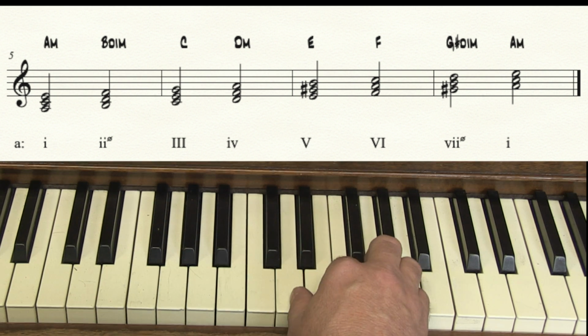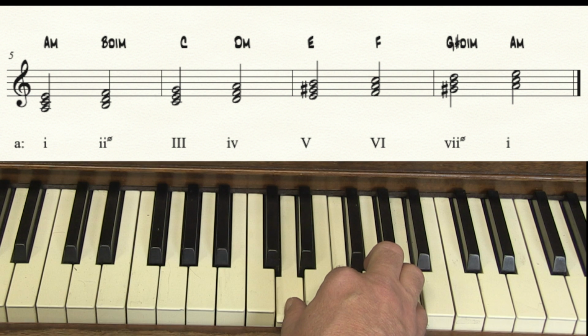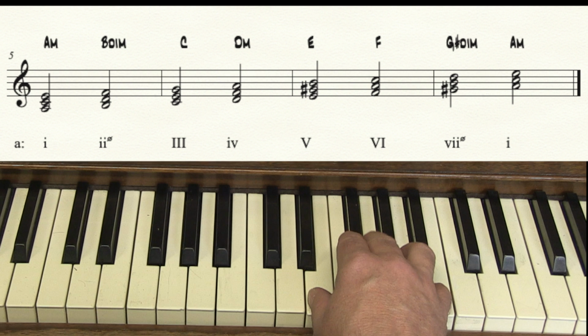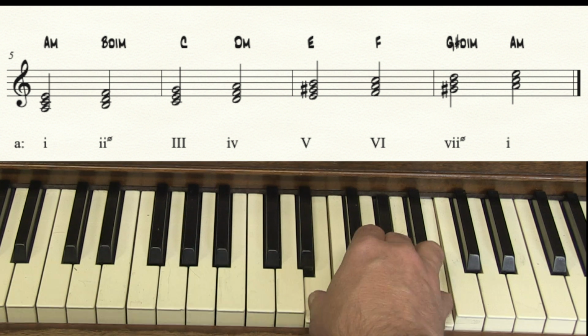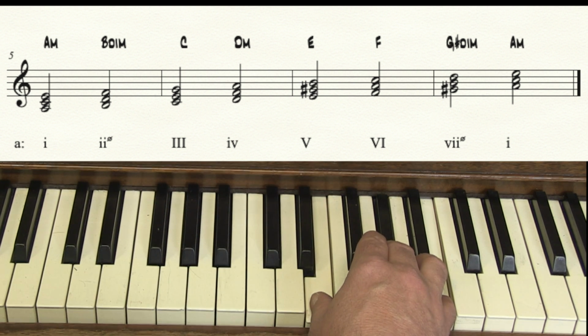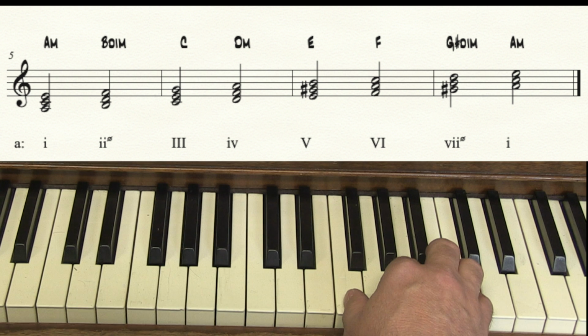The next chord is a minor chord. The 4 chord is D minor. Now in the next chord, the 5 chord, we're going to add the G sharp because in harmony we want that G sharp on the 5 chord, and that is E major.